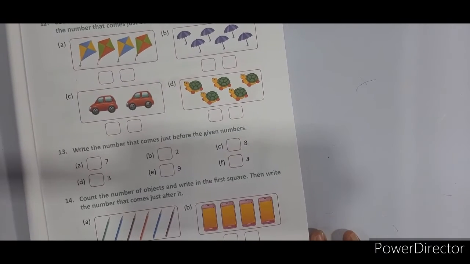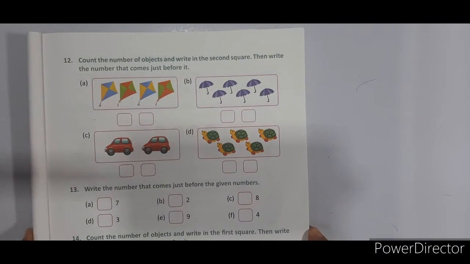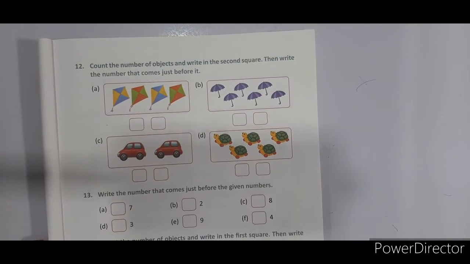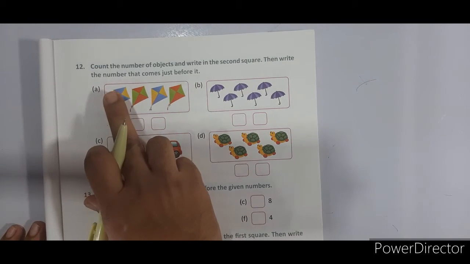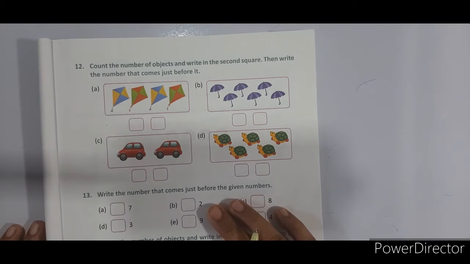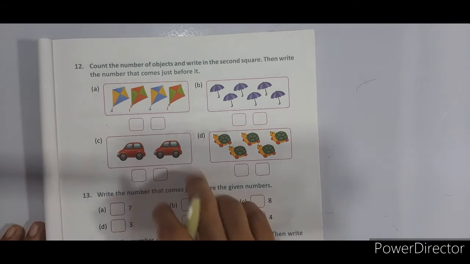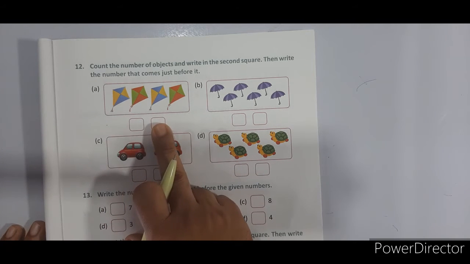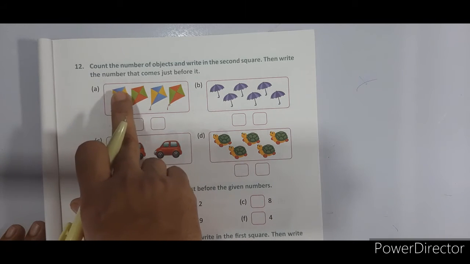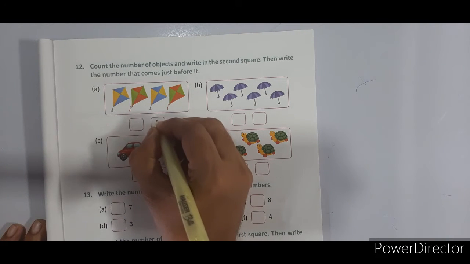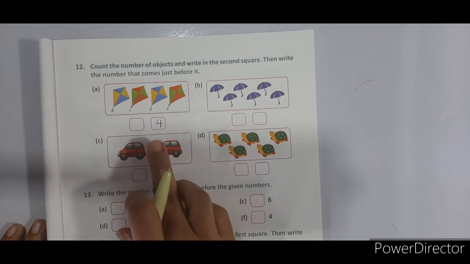Now go for page number 15. This is before numbers. So in the first box, you have how many kites? 1, 2, 3, 4 kites are there. Okay. So here what you have to do is, you have been given 2 boxes below. The picture has how many kites? 1, 2, 3, 4. So the number 4 you are going to write in the second box.